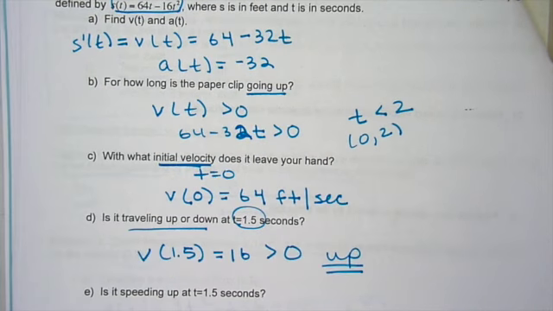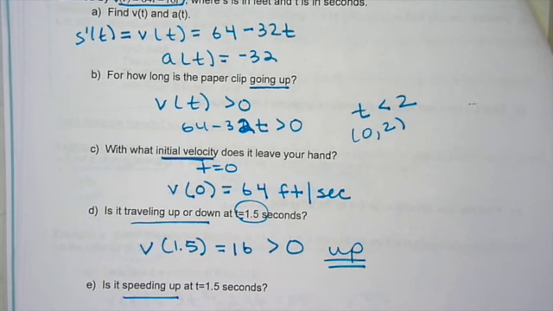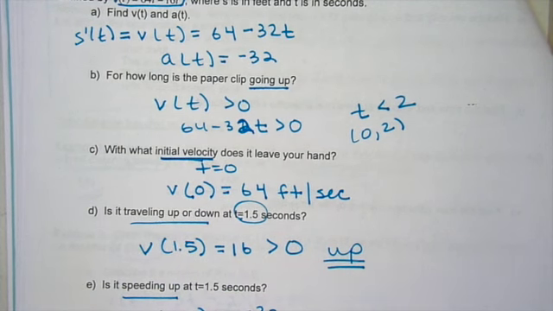And the last one, is it speeding up? Okay, when you start talking about speeding up or slowing down, that's when you look at the acceleration. So now we're going to plug in 1.5 into the acceleration function. If I plug that in, acceleration is always negative 32, so this is less than 0, so it's slowing down.